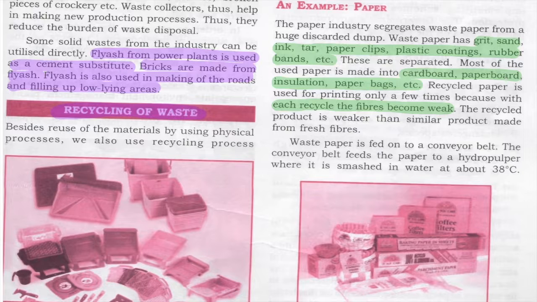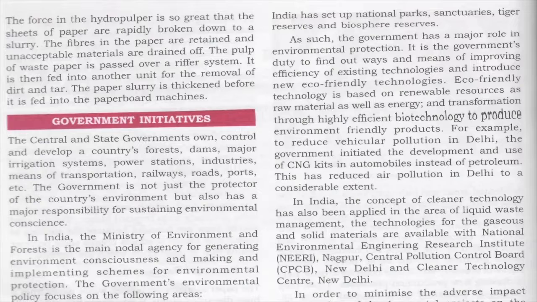Waste paper is fed onto a conveyor belt, which feeds the paper to a hydropulper where it is smashed in water at about 38 degrees Celsius. The force in the hydropulper is so great that the sheets of paper are rapidly broken down into a slurry. The fibers in the paper are retained and the unacceptable materials are drained off. The pulp of the waste paper is passed over a riffle system. It is then fed into another unit for the removal of dirt and tar. The paper slurry is thickened before it is fed into paperboard machines. So this is how the paper industries work and how they recycle used paper.